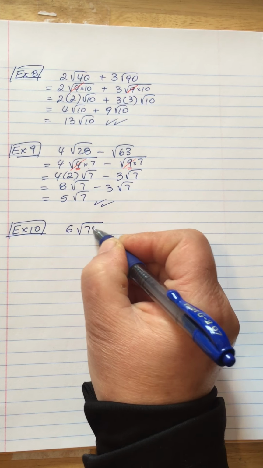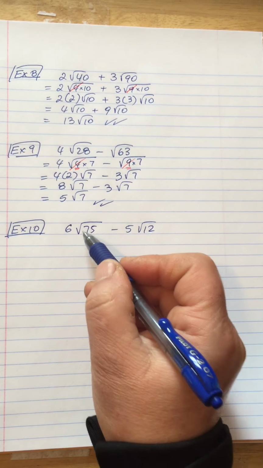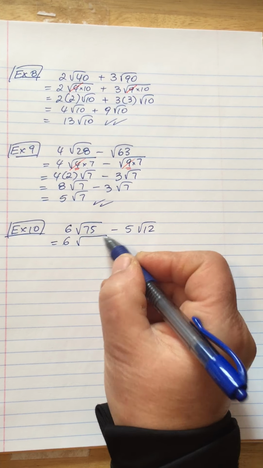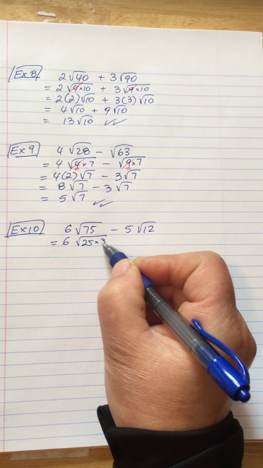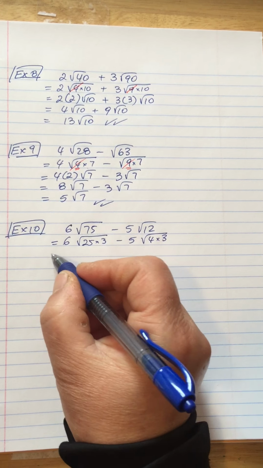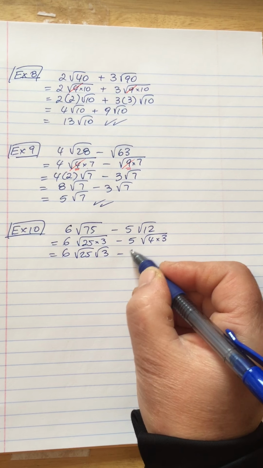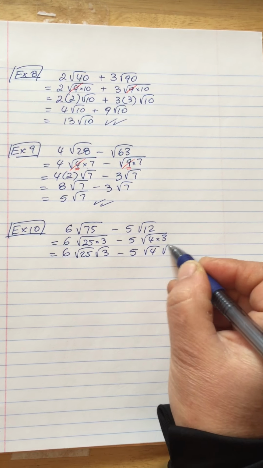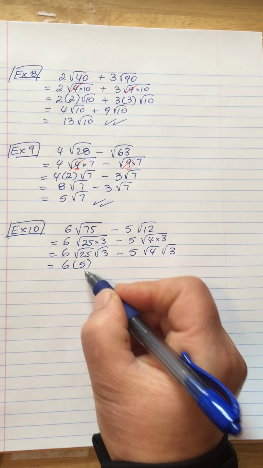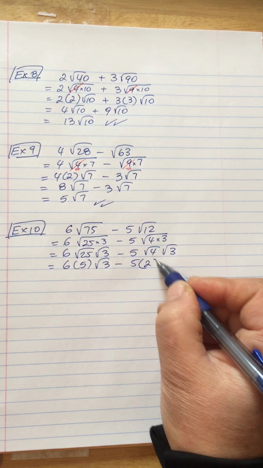6 times the square root of 75 minus 5 square root of 12. 12 is 4 times 3, 75 is 25 times 3, so yes. 25 times 3, 4 times 3. Let me go and separate here, just to recall. Okay, and now multiply. The square root of 25 is 5. Multiply. The square root of 4 is 2.